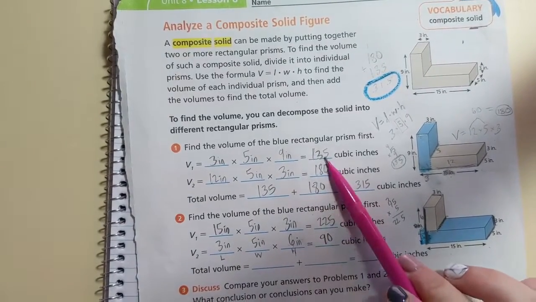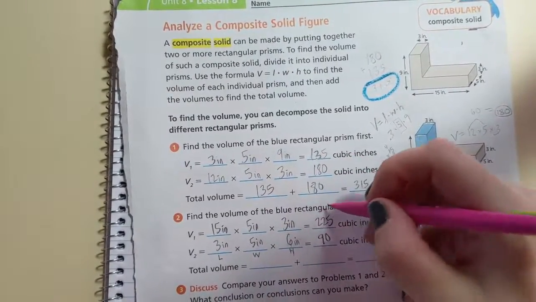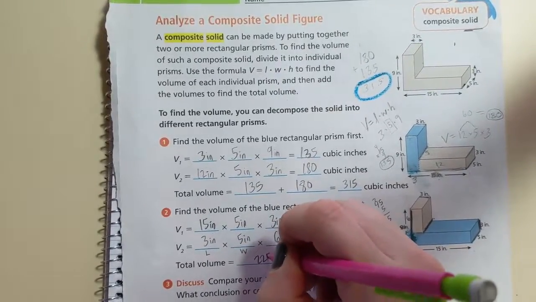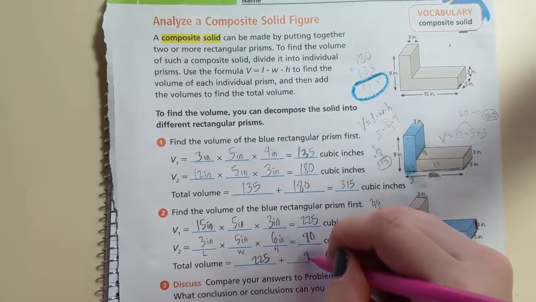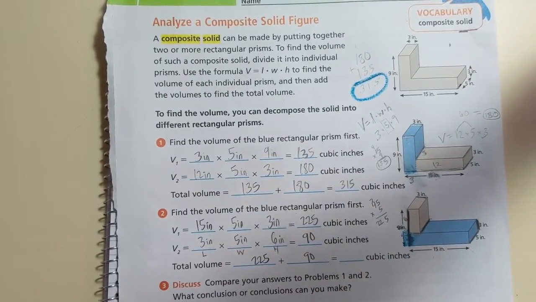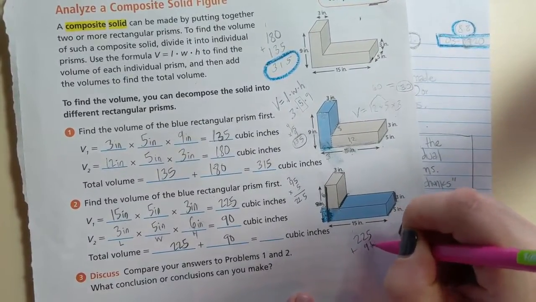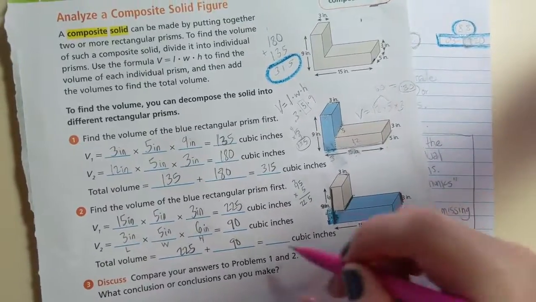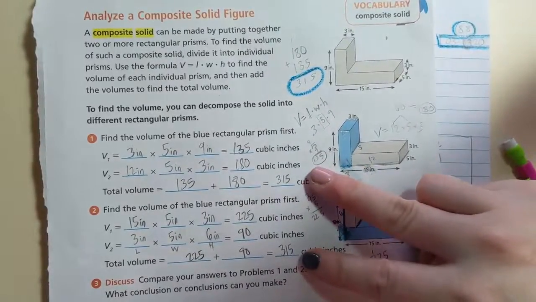Again, none of these totals are equaling the same, but when we get to the end here, you'll see that it's just fine. So the total volume for volume 1 of the blue prism was 225, and the total volume for the gray was 90. And when you add 225 to 90, you get 315. Those are the same answers.